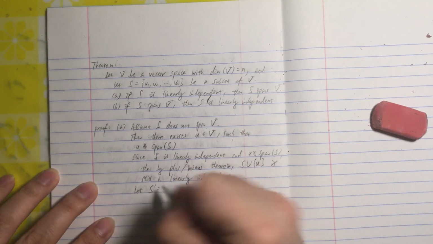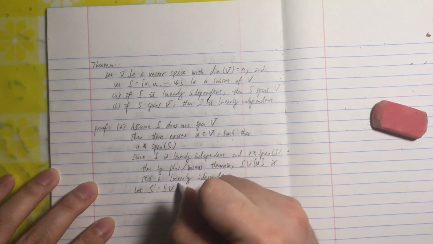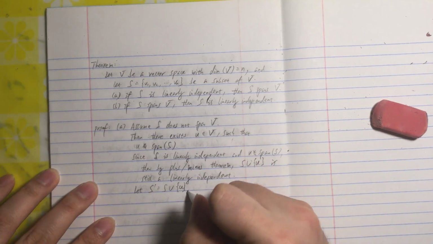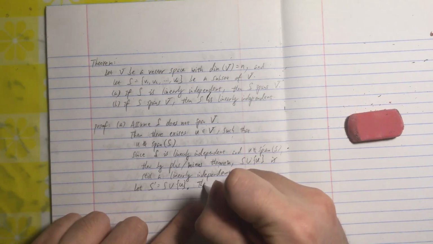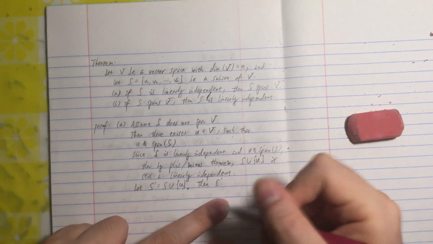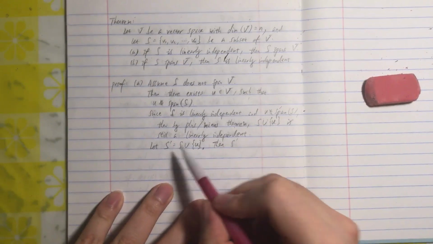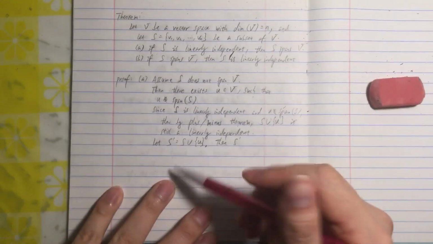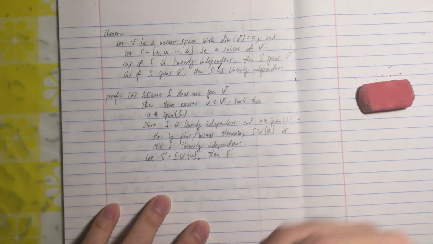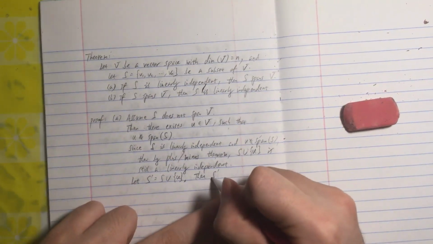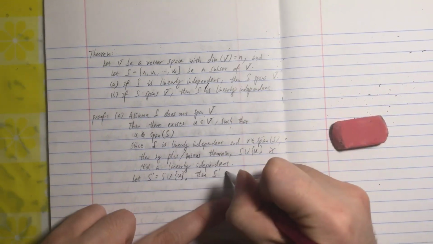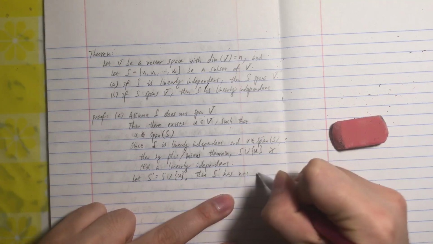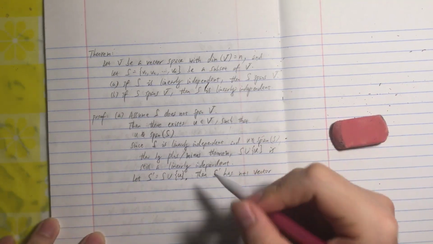Here, let S prime equal S union U. Then S prime has m plus 1 elements. Since S has m vectors plus one more vector, S prime has m plus 1 vectors. And S prime is linearly independent.